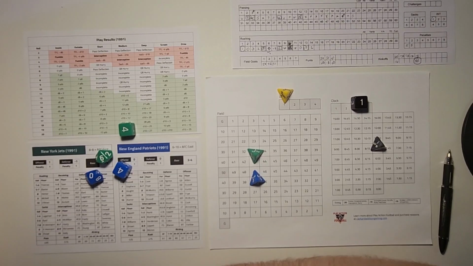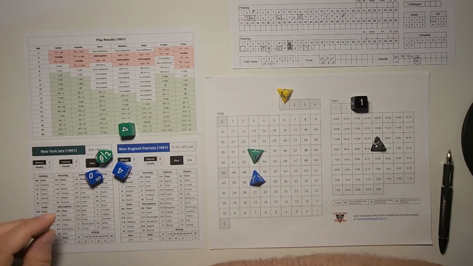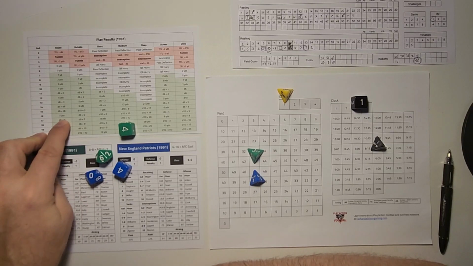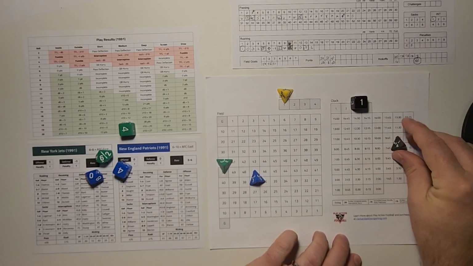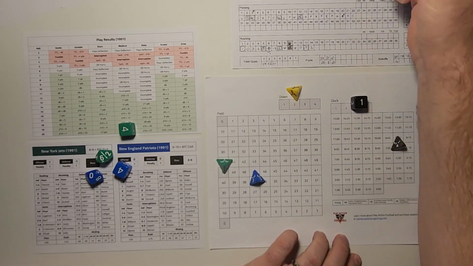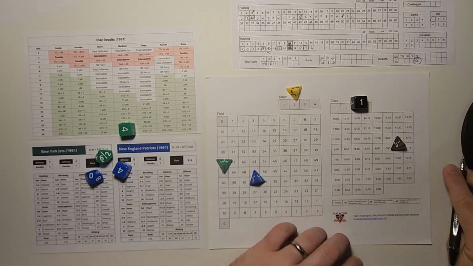So what is it? 1st and 10 from their own 43. So the Jets are going to run up inside against the base defense, and that will be a -1. So that evens out their adjustment. So 16 on an inside run is good for 7 yards as they get it out to the 50-yard line. That'll bring up 2nd down and 3 for New York.